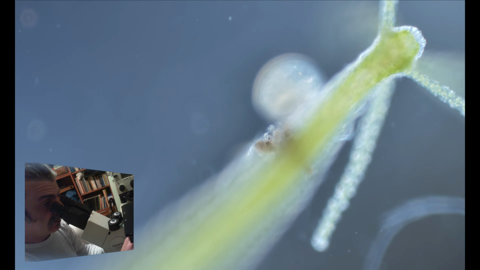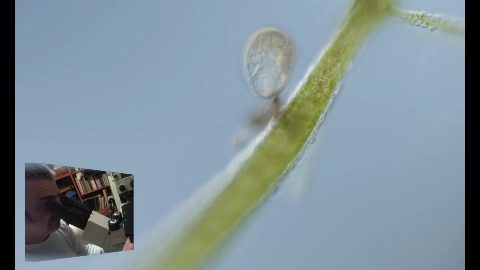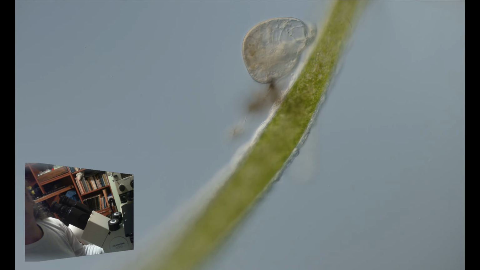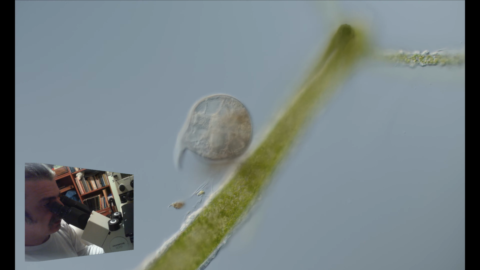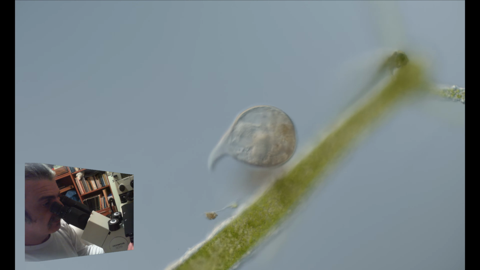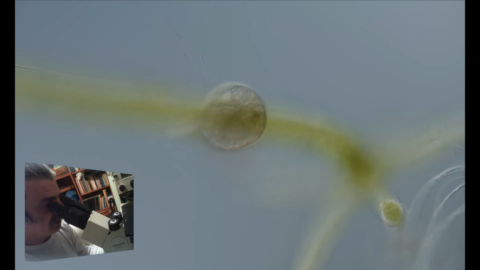which will give us more detail and resolution, and we can see, yeah, that's a Trachelius. It's a ciliate. A very large one, like a floating balloon, and you can see it has a head that protrudes. Here you can see it. It's a predator ciliate, and often you can see it engulfing large prey.